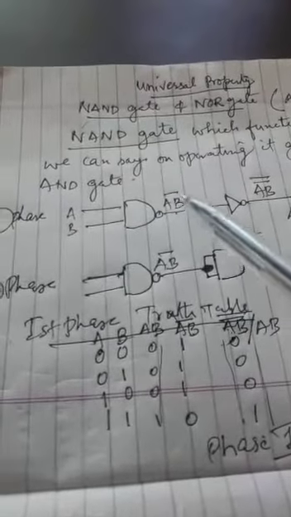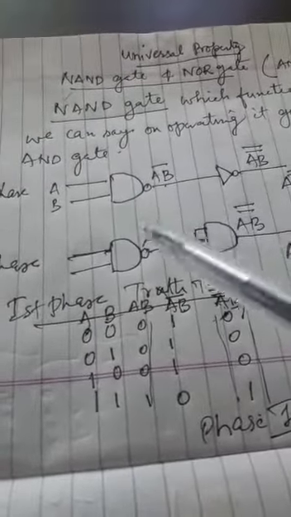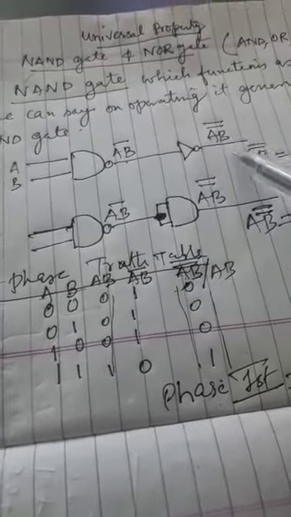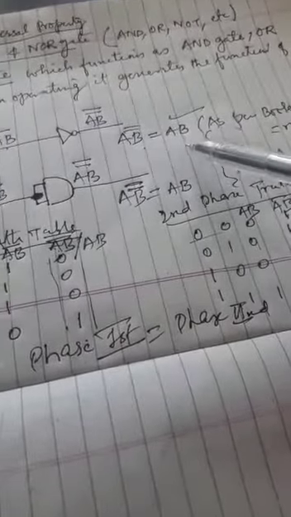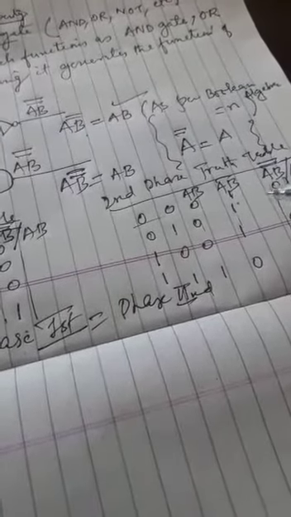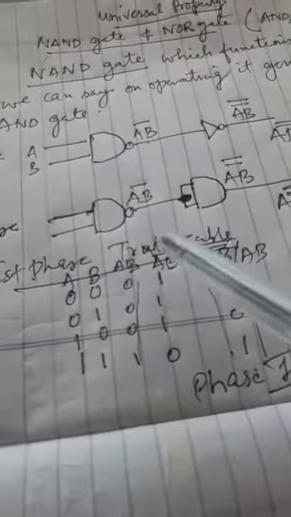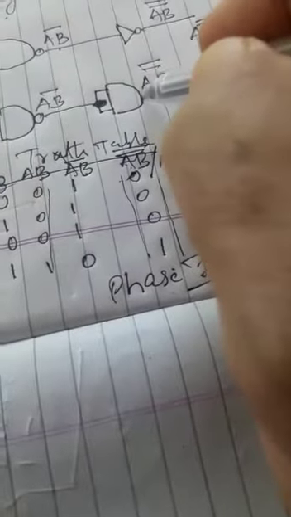What we did first of all, we took the two phases, NAND gate functioning as AND gate. When we took a NAND gate followed by a NOT gate, giving a double bar, which is equal to AB as per Boolean algebra. As per Boolean algebra, A double dash is equal to A. So in the other phase we took a NAND gate followed by another NAND gate. I forgot to show the NOT here.